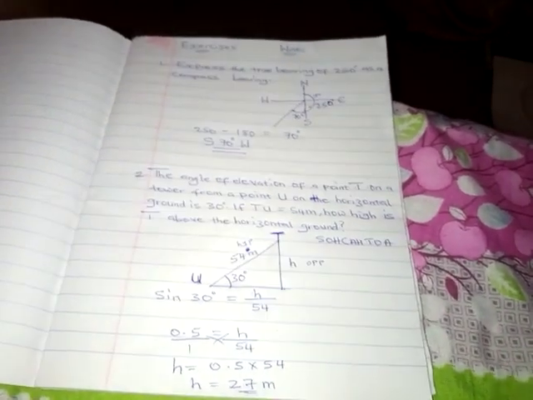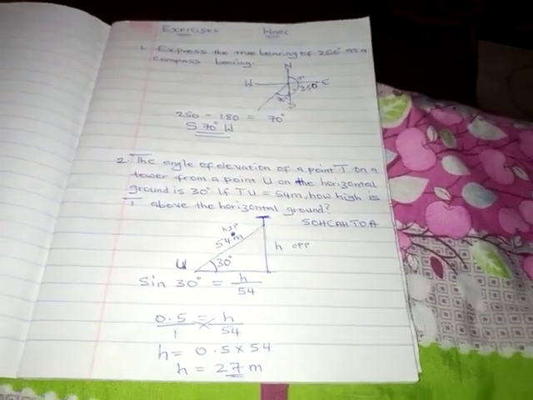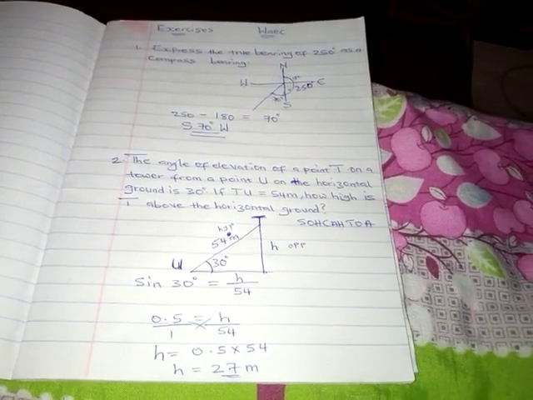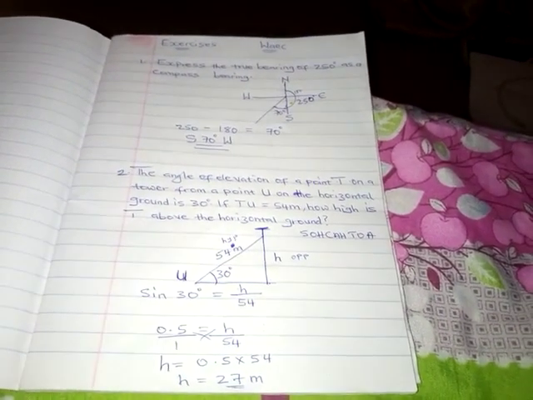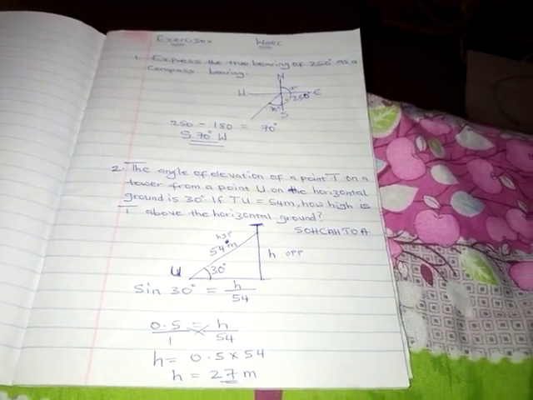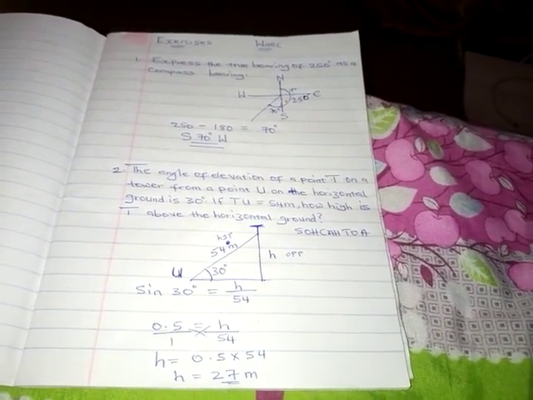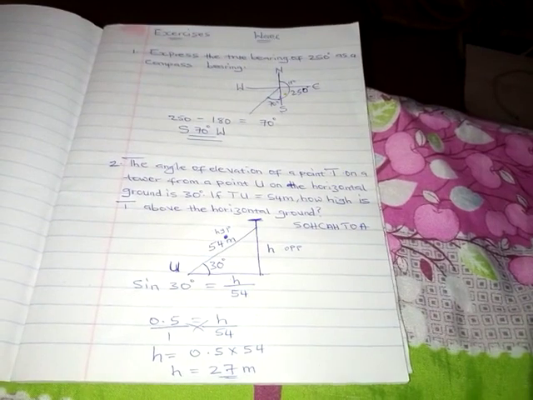So that is all we have for today. I've just solved two WAEC questions. The first one is on compass bearing, while the second question is on angle of elevation.